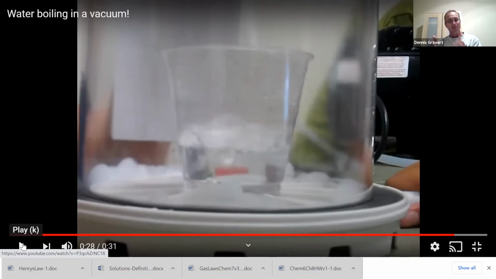So hotter temperatures, molecules move faster on average. If the fast-moving molecules leave, the slower ones are behind, and slower molecules mean a lower temperature. The cup of water is actually getting colder as it boils away. It is boiling, but at room temperature.